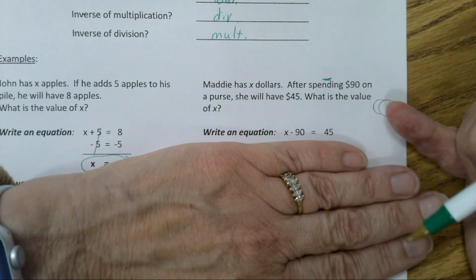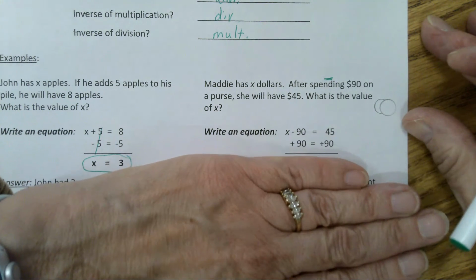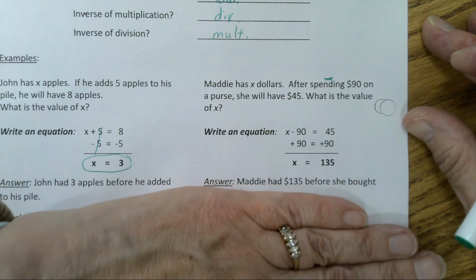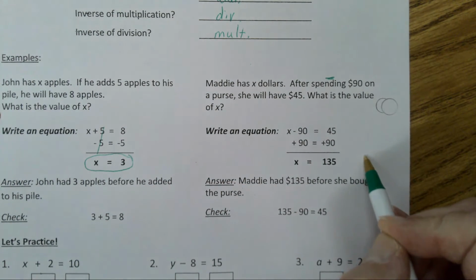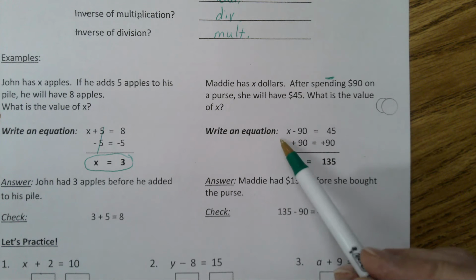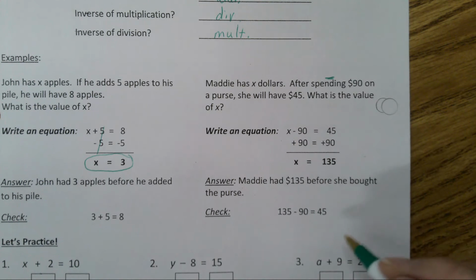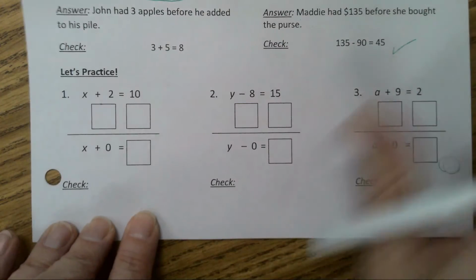What's the opposite of subtracting 90? Adding 90. That's what they did, and you get X equals 135. Answer: Maddie had $135 before she bought the purse. And then here's the check step. You replace X with 135, 135 minus 90 equals 45. Any questions? Okay, let's practice this.